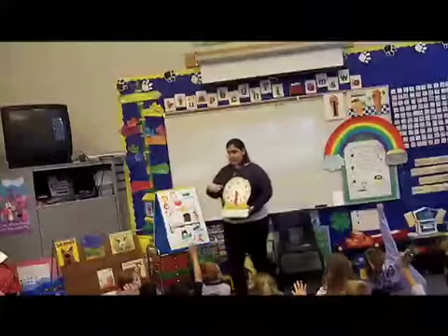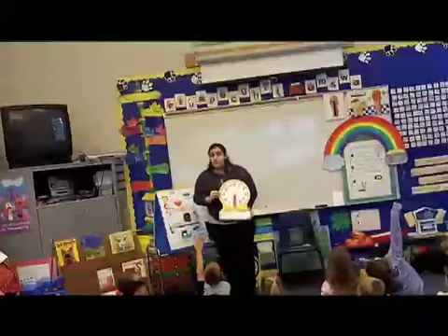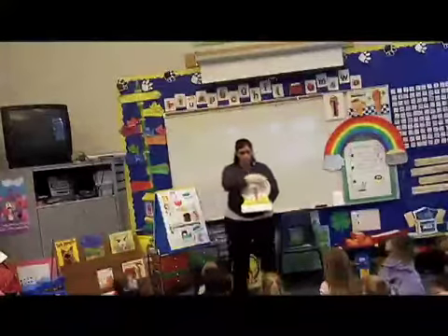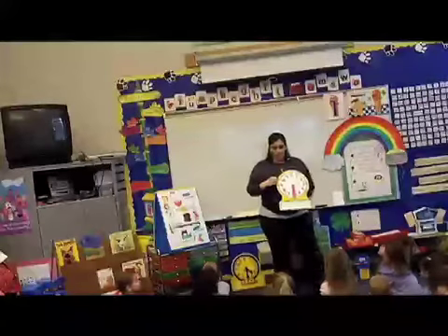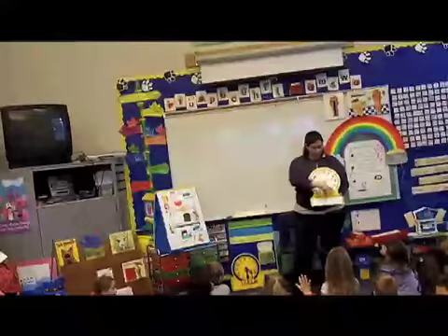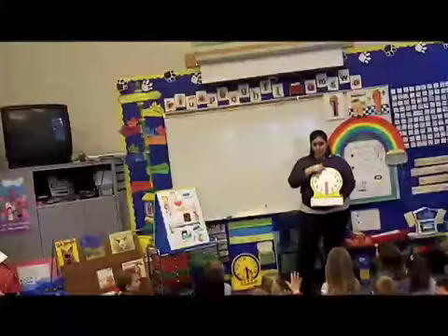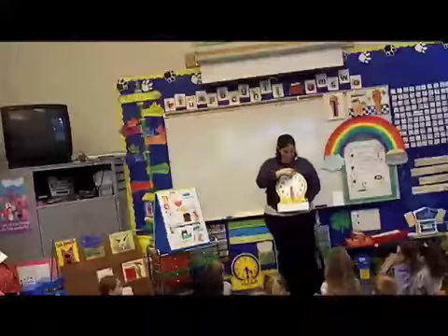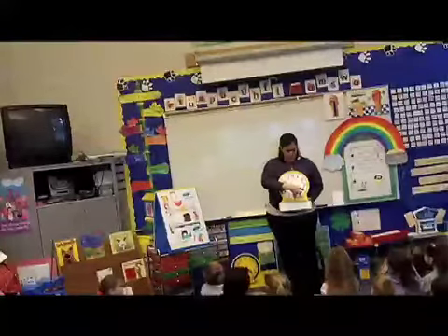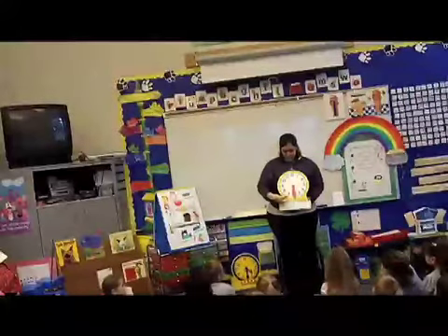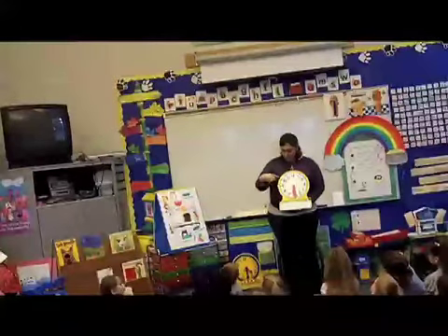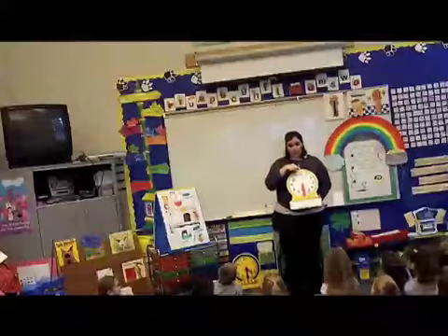What shape is this in? I got the thinking cap. What is it? A circle. Our clock is in the shape of a circle. We have numbers 1 through 12. Everybody count to 12 with me. 1, 2, 3, 4, 5, 6, 7, 8, 9, 10, 11, 12.